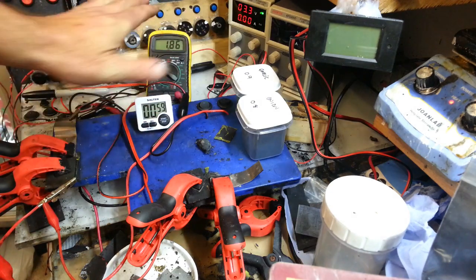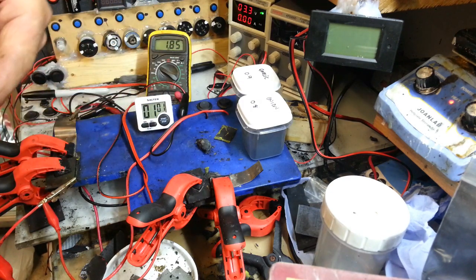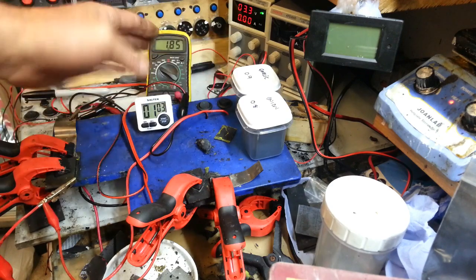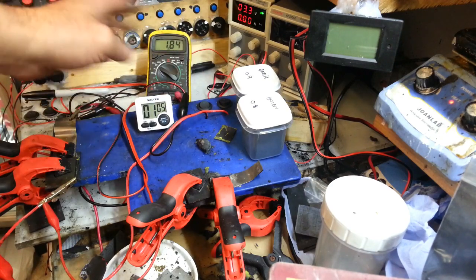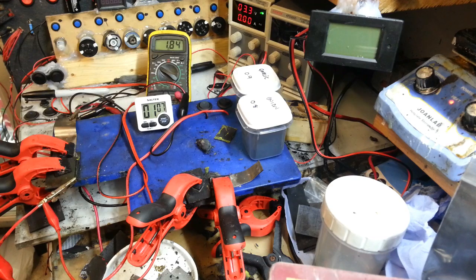So I'm just going to shut up and let that run. I don't know whether I'm just going to time-lapse it or just do a start and an end, but one way or the other, this video will see the light of day.